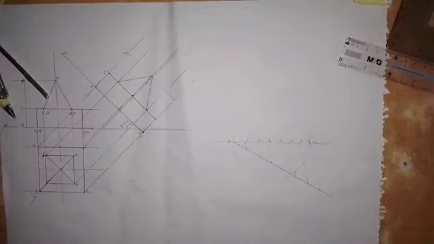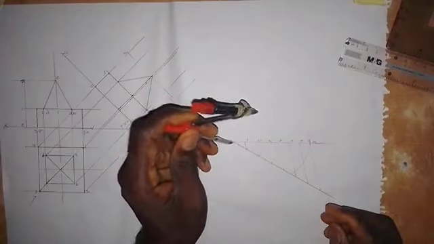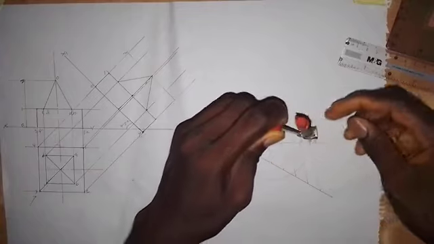The next thing that we are going to do is take the compass. Putting the pinpoint of the compass at point A here, we extend it to point B.